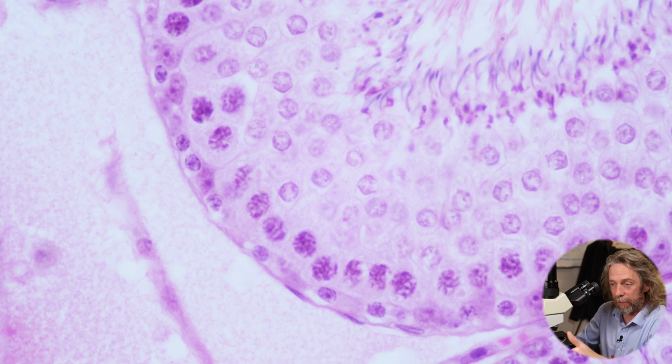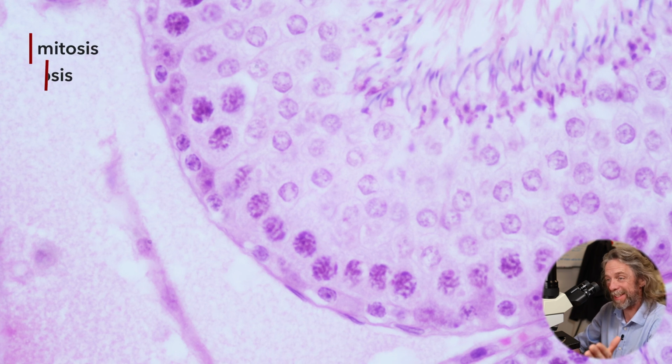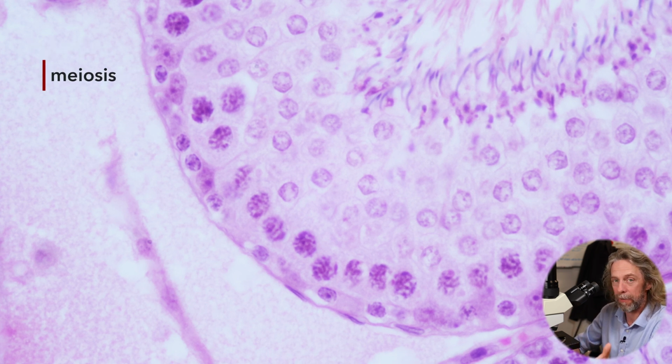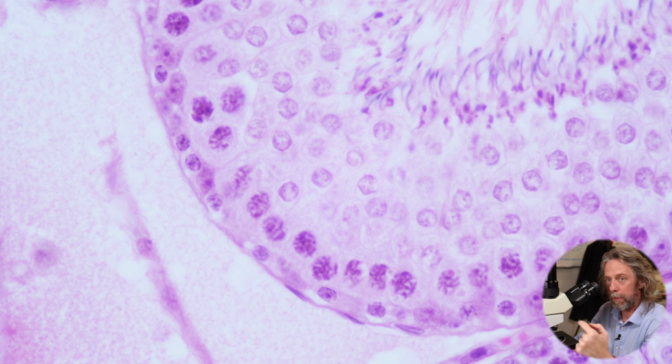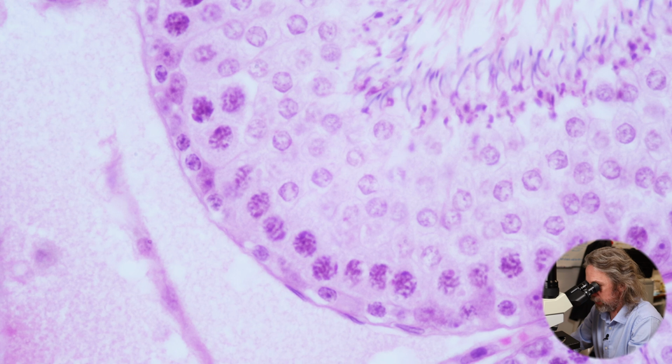What we're looking at here in this germinal epithelium is, sure, the stages of spermatogenesis, but we're also looking at cell division. We're looking at mitosis and meiosis. So how do you feel? Are we going to try and tackle cell division and link it to what we can see here?